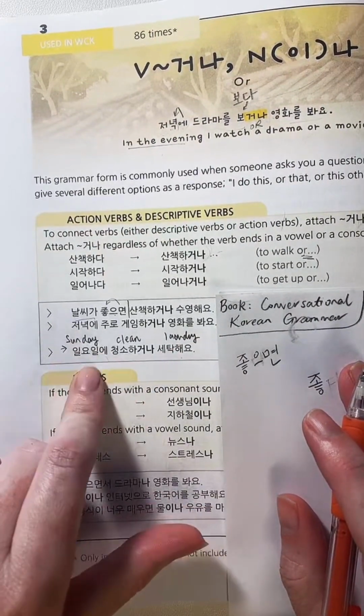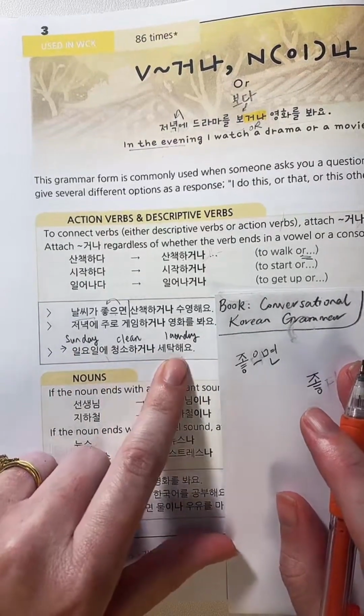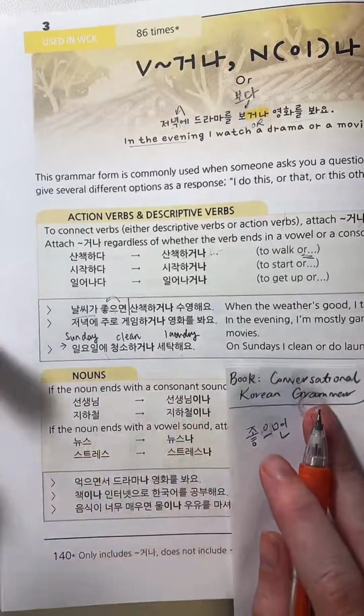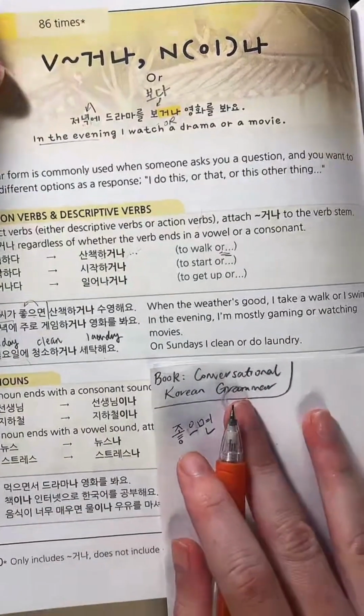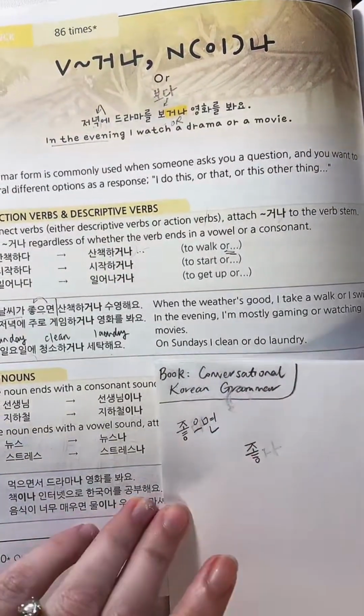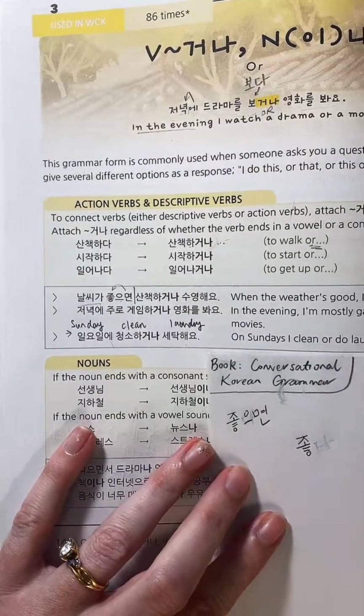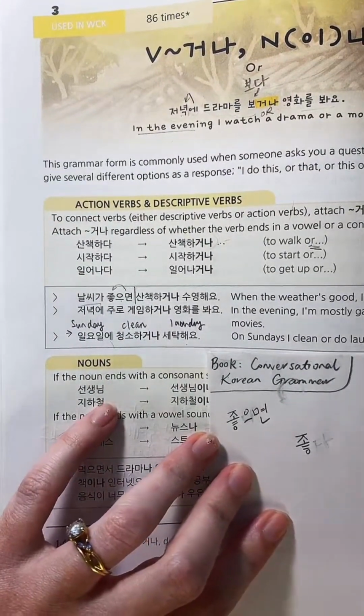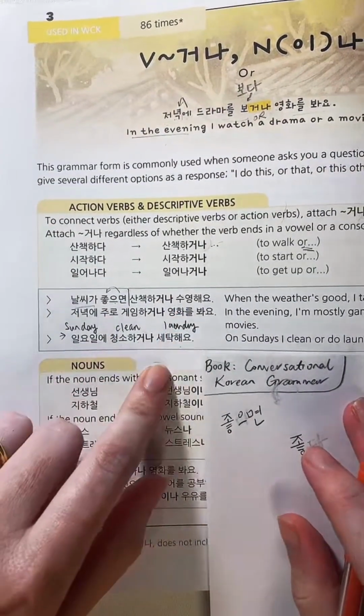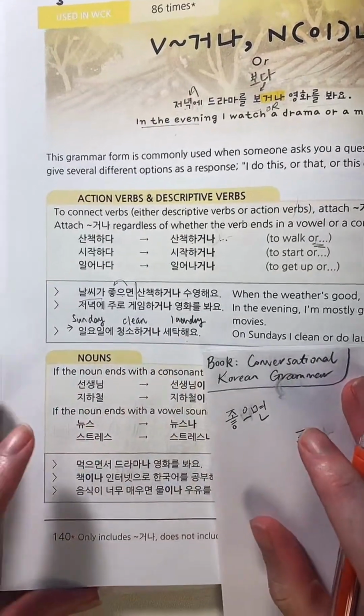So on Sunday you clean or you do laundry. On Sundays I clean or do laundry. That was certainly my day today. I was cleaning and I was doing laundry today, and today is Sunday, so that definitely applies to my day today.